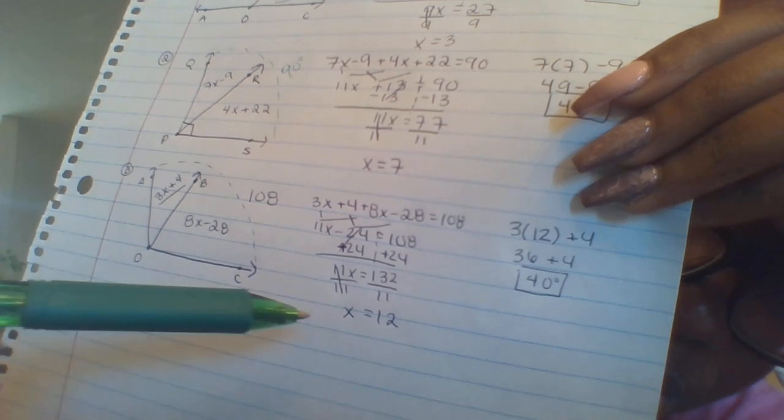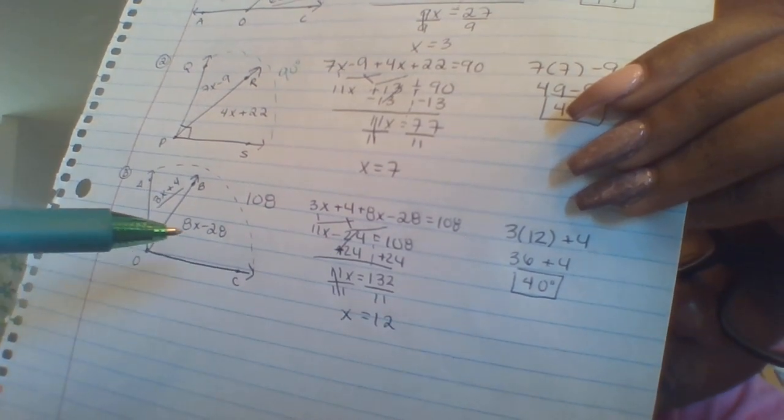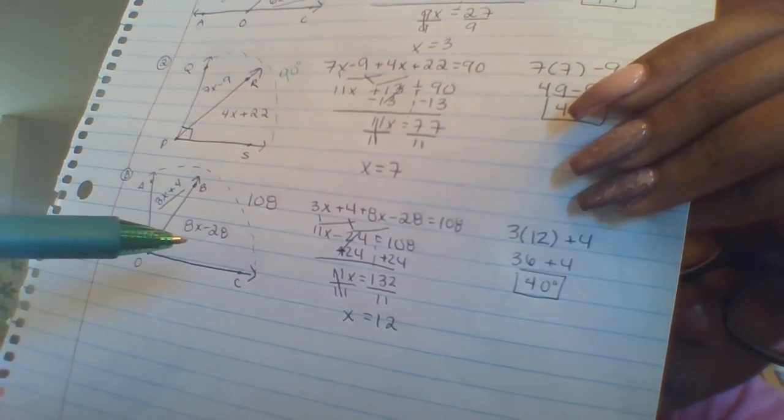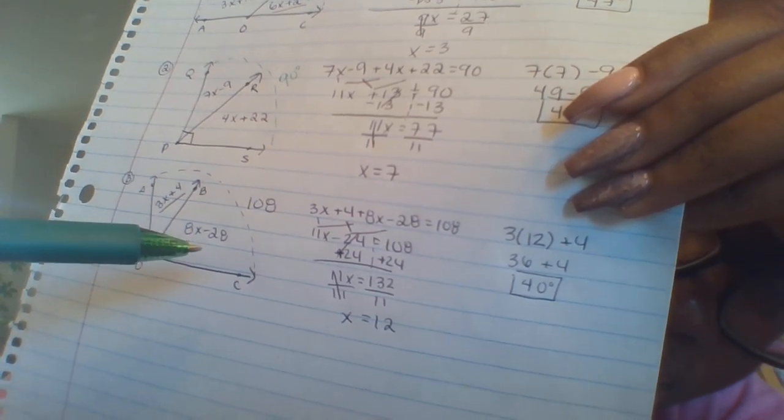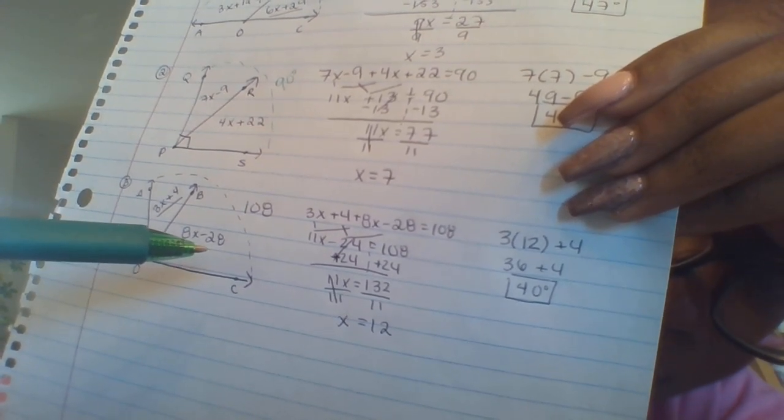If you wanted to check it, you could. If we were to plug in 12 here for this x, we would have 8 times 12, which gets us 96. 96 minus 28 gets us, is that 28? Give me 1 moment, please.